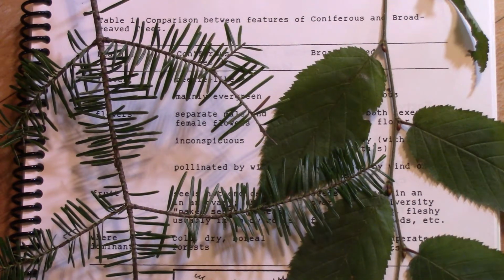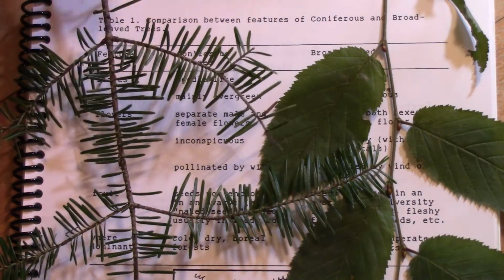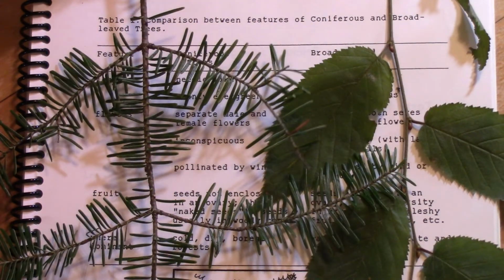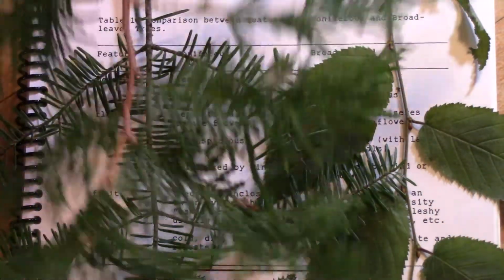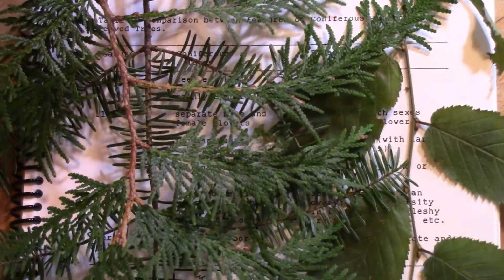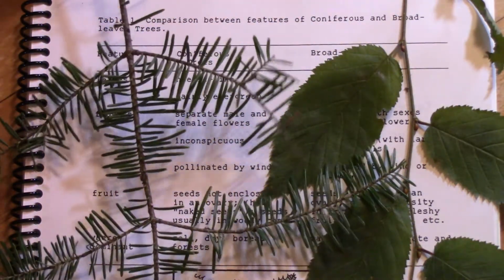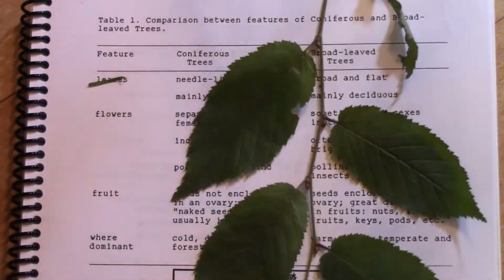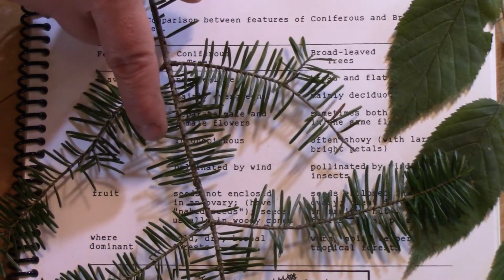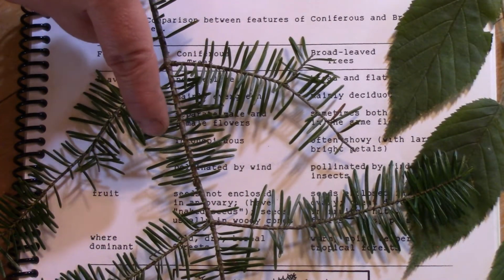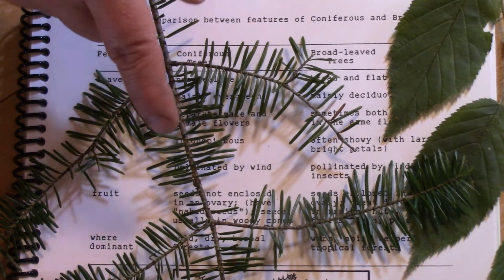So all conifers have reduced leaves. They all have some kind of needle-like leaf. You remember the cedar had a more scaly leaf, but they're not like these beautiful broad leaves. These are adapted to surviving desiccation, dry winters or dry mountains or dry deserts.